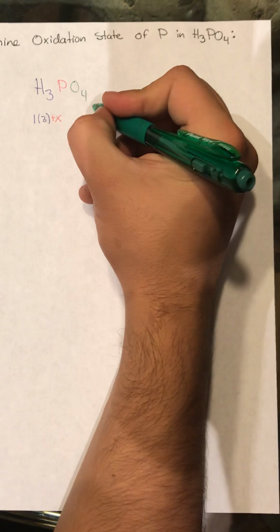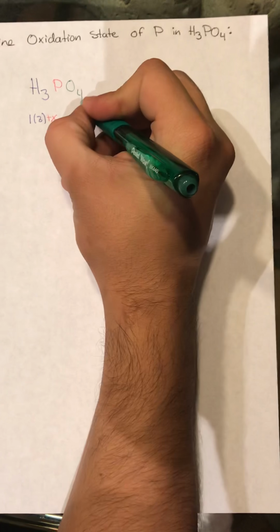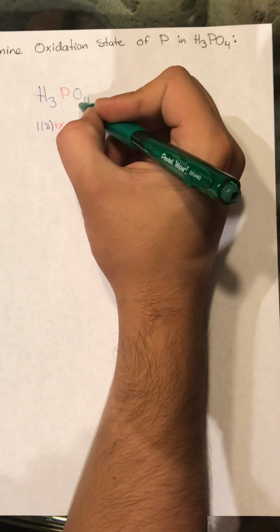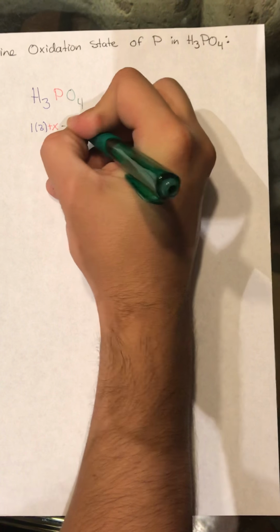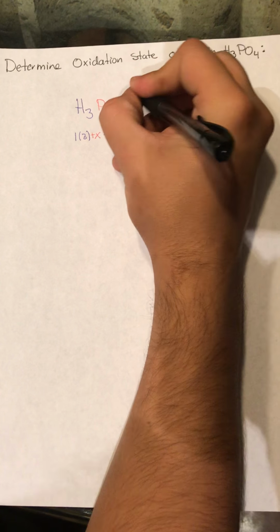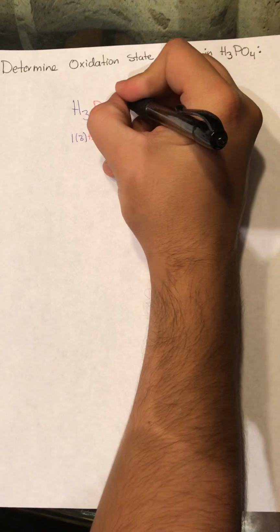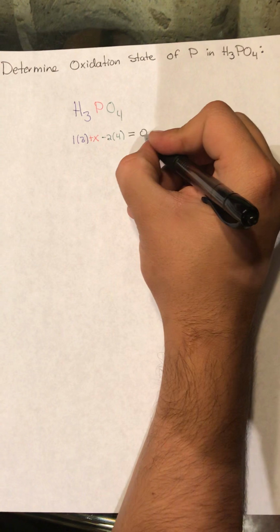And now oxygen, on the other hand, we also know it has a default value of -2, and because it has a subscript of 4, we multiply 4 times. So it's going to be -2 times 4. And now, because the compound doesn't have a negative or positive value here, we know it's neutral, so it has a 0 value.